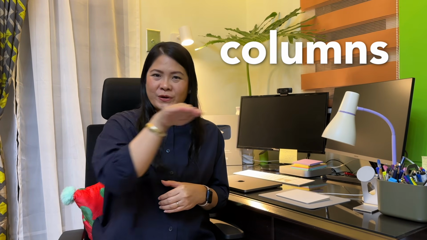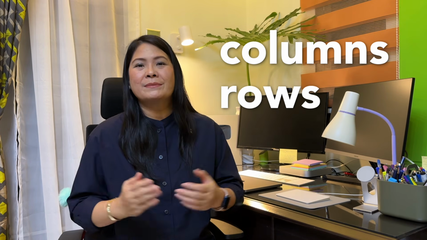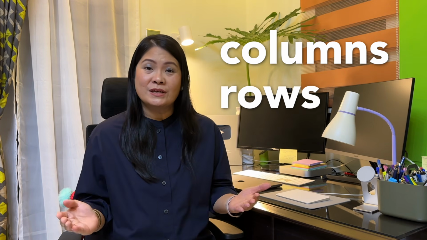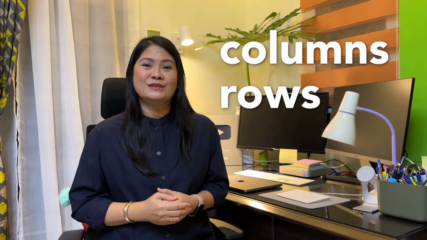Syempre, ang table binubuo siya ng columns, yung pababa, at yung horizontal ay tinatawag nating rows. So, definitely kapag may data na tayo, may quantitative data na tayo, meron ng laman yung columns, meron na ring laman yung rows. Paano nga po ba natin, ma'am, i-interpret ng maayos yung data? So, I'll be giving you tips on how we're going to interpret these quantitative data in a better way.